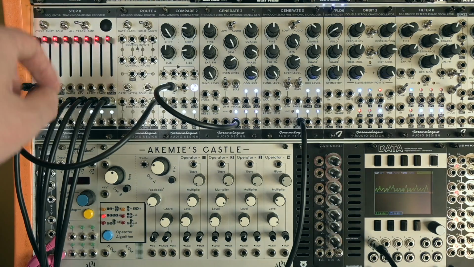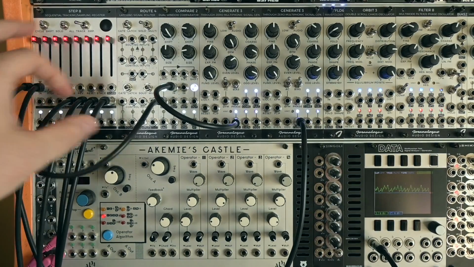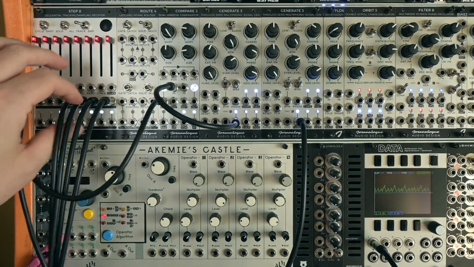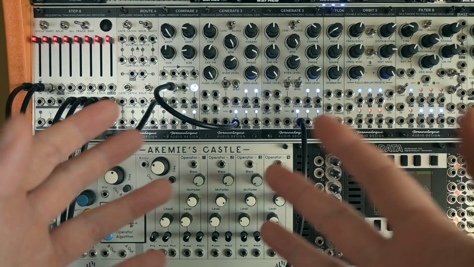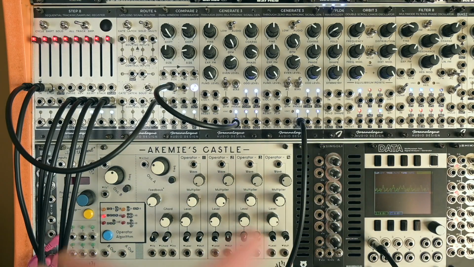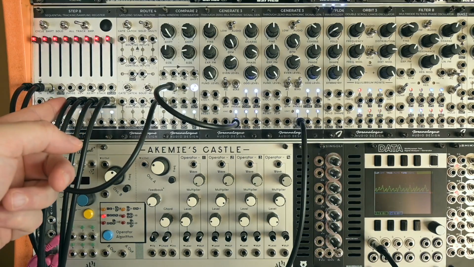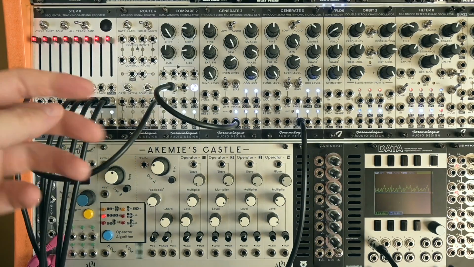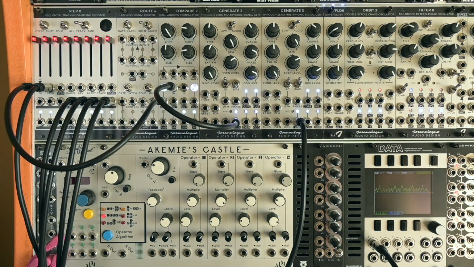So what I'm doing is I'm attenuating this output the most and this one the least and this one in between. Well, these systems use digital to analog converters, DACs, and that's usually the way they are set up. So the least significant bits represent less voltage than the most significant bits.